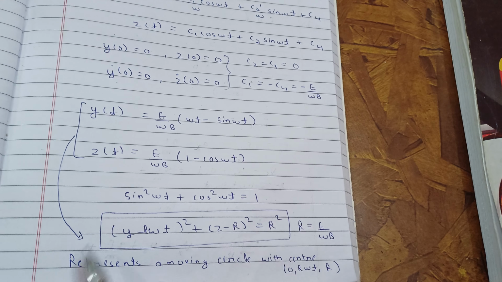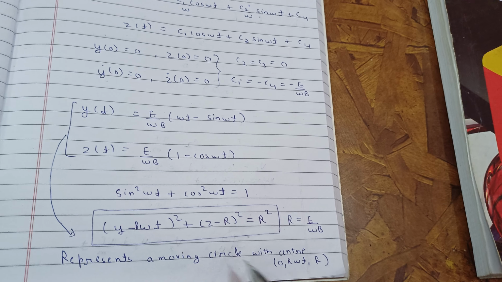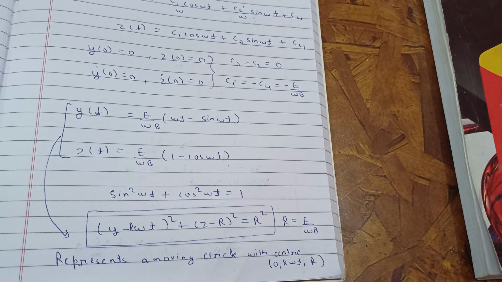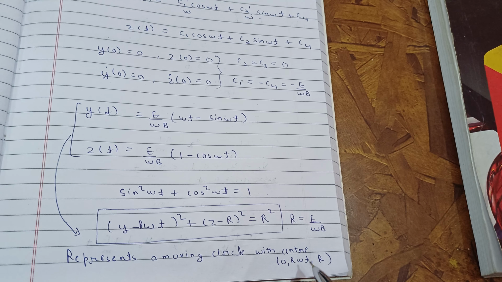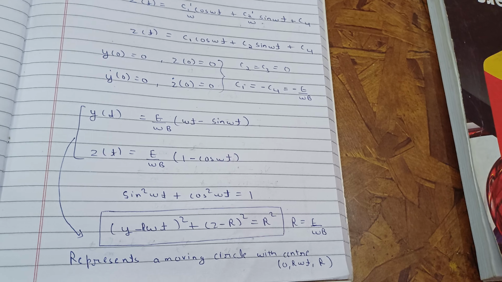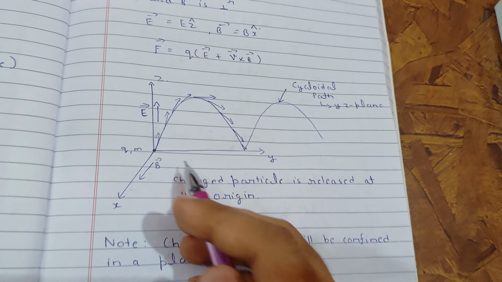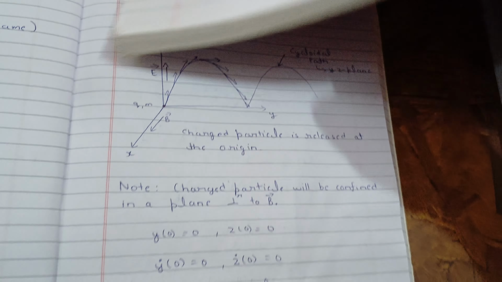Now see, this is the equation of a circle where the center is (0, r omega t, r), and the x component is 0, so this will be your center. You can see that the center depends on time, meaning the center is moving with time in a straight line, and only the y component is moving. So we see that this motion is something like a circle moving. I can represent this motion this way.